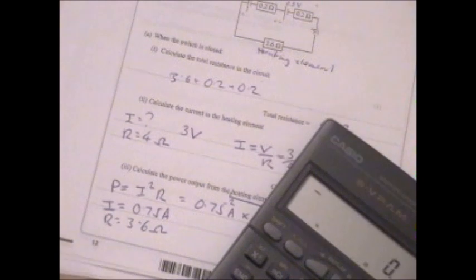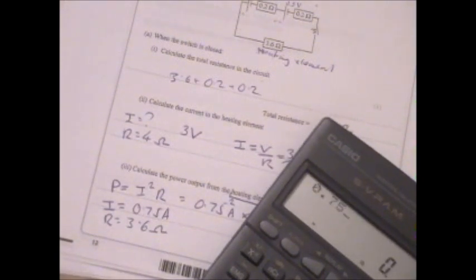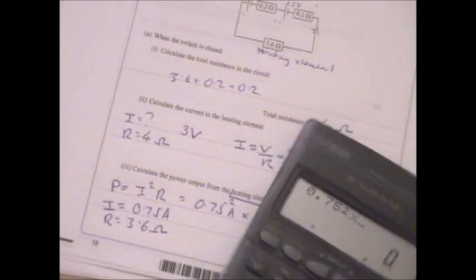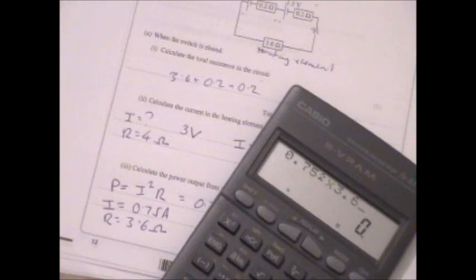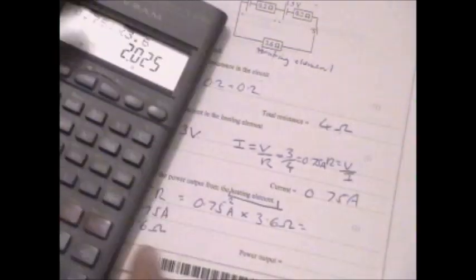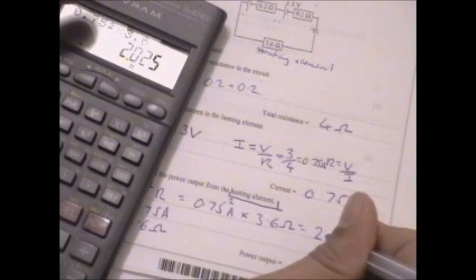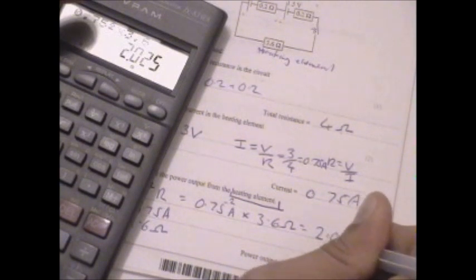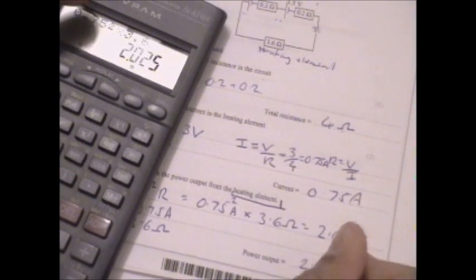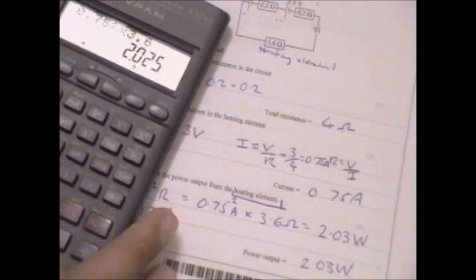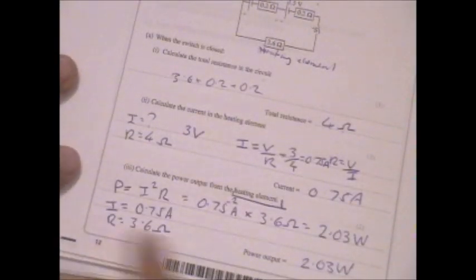That is 0.75 squared multiplied by 3.6, which gives us 2.03 watts. Please again make sure you include the unit. You don't want to lose silly marks on units.